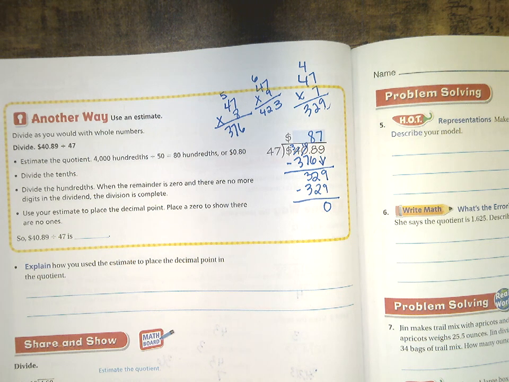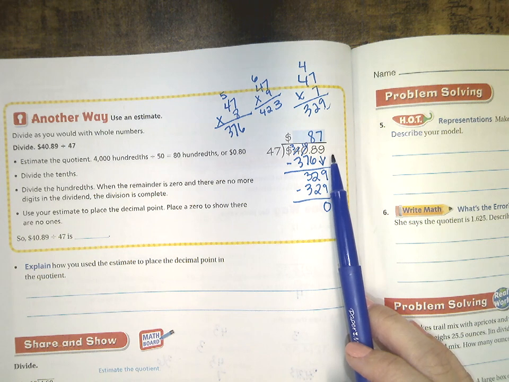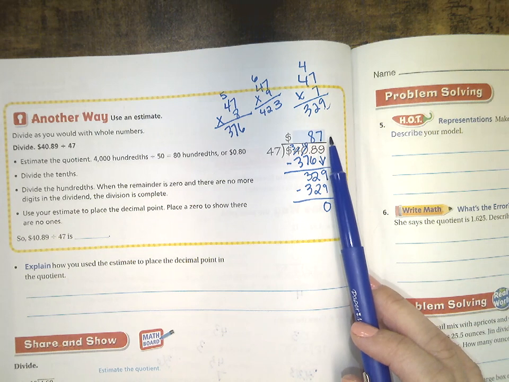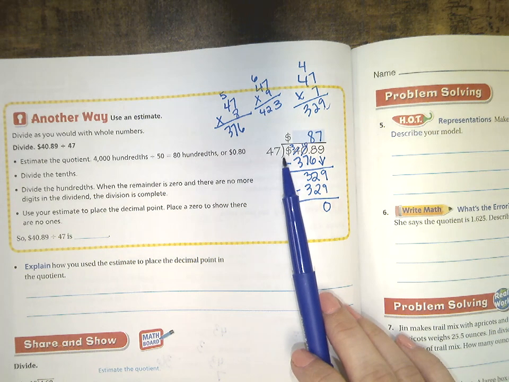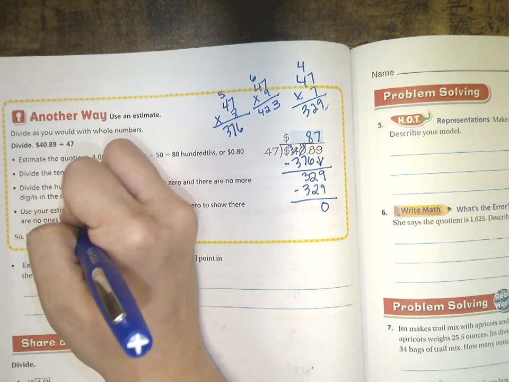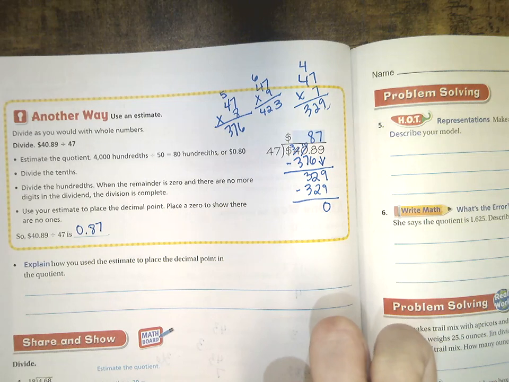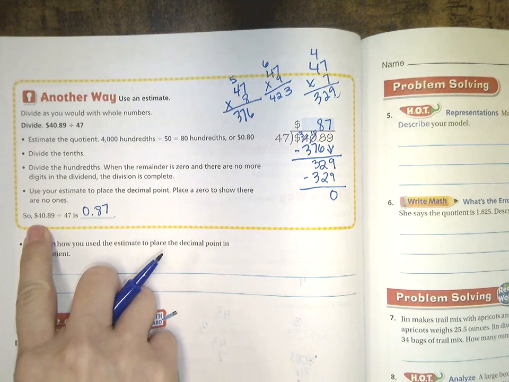Maddie. Because there's 2 numbers behind the decimal. There's 2 numbers behind my decimal in my dividend, so I'm going to have the same thing happen in my quotient because my divisor doesn't have any digits behind the decimal here. So my answer is going to be 87 what? Is it just 87 hundredths or is it 87 what? What was I using? What was my units?